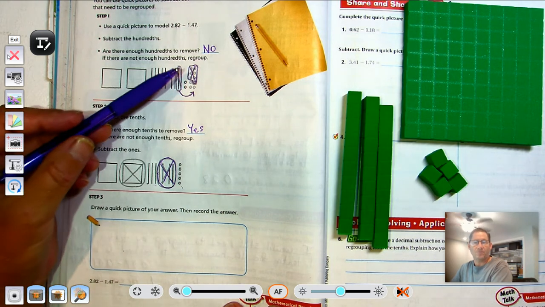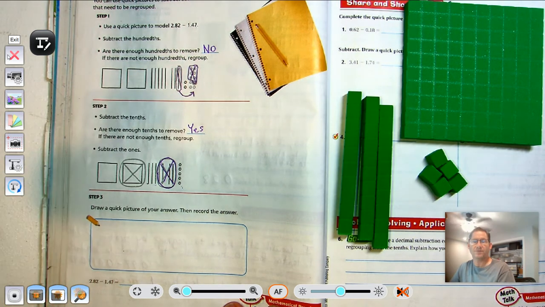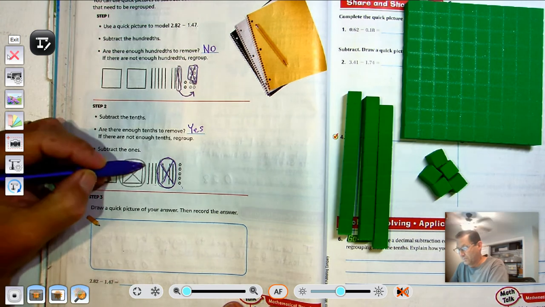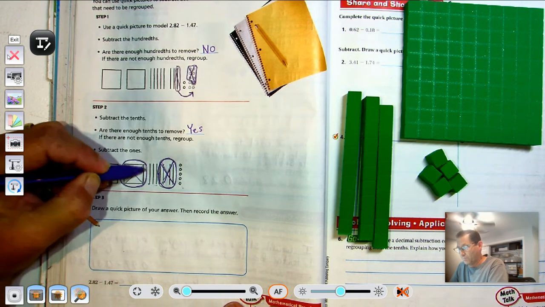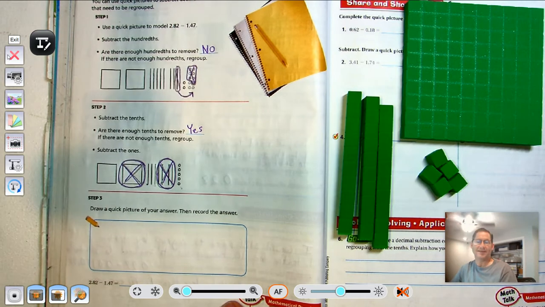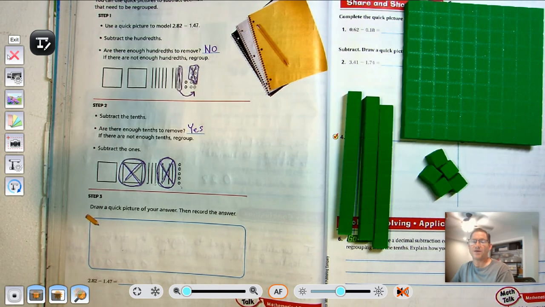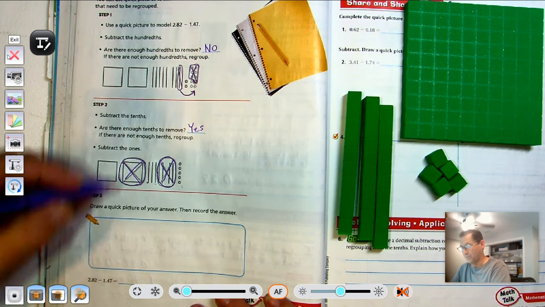Finally, it said remove the ones. So we would circle one of the 1 blocks, put an X in it to represent that we subtracted it. So draw a quick picture of your answer. So what are we left with?